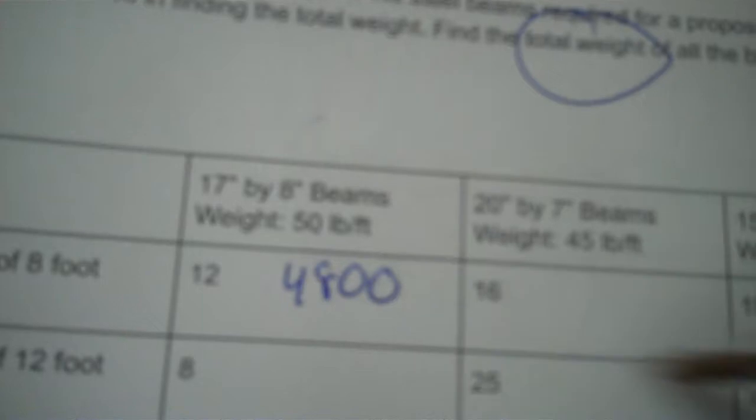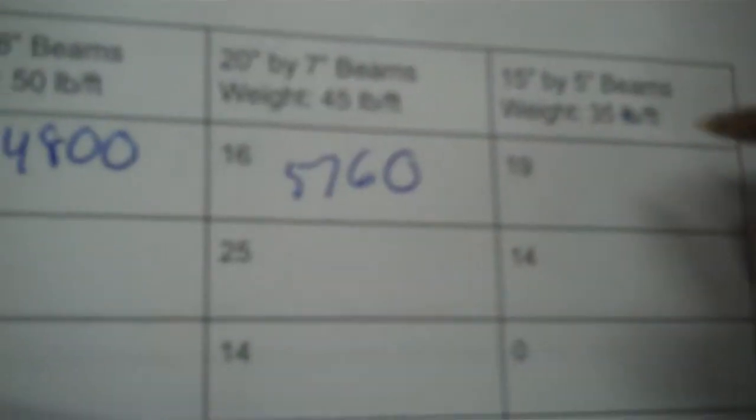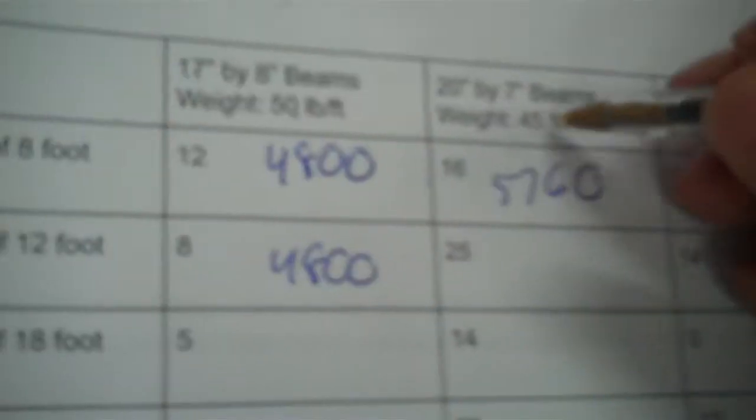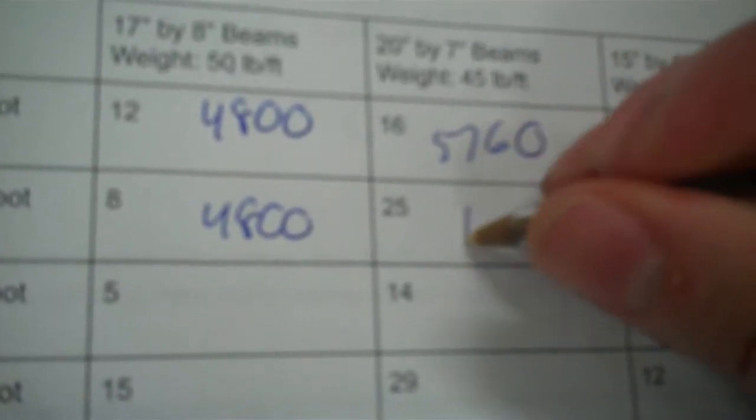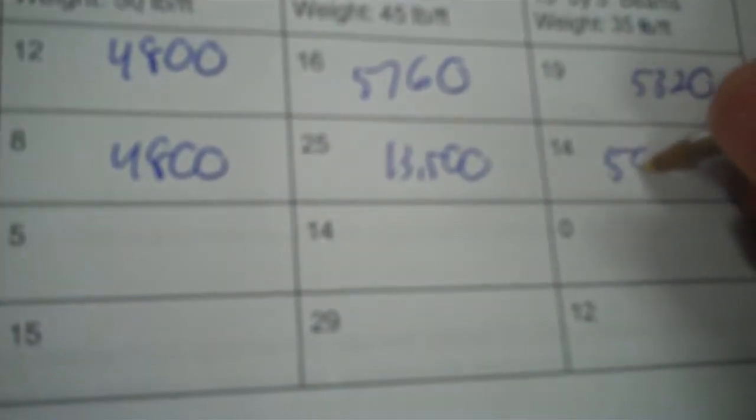Okay, then the number of 8-foot lengths still on that, okay? 20 inches by 7 inches, those weigh 45 pounds per foot. Well, it's 8 feet, but that's just one of the beams. Now we times by 16, 5,760. Now I'm not going to go through this whole table. This one you take 35 times 8 times 19. Now you take 50 times 12 times 8, 4,800, and then 45 times 12 times 25, 13,500, 5,880.